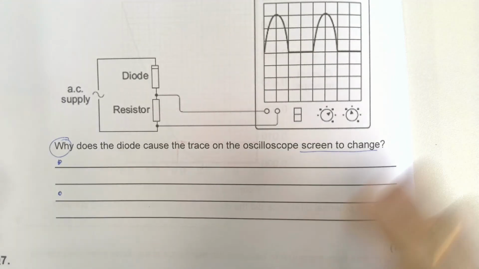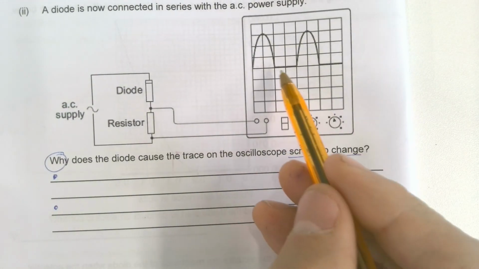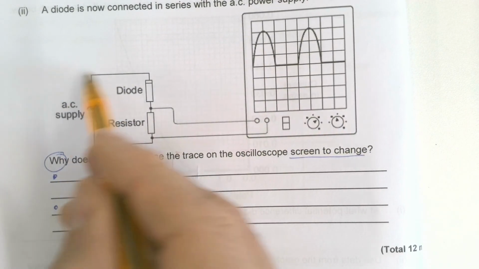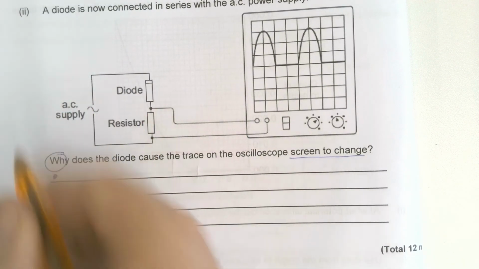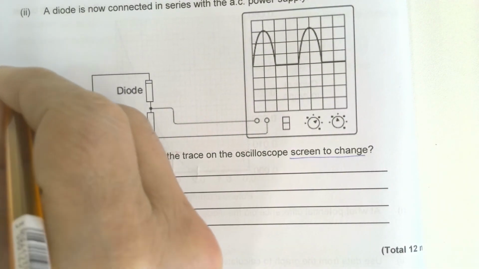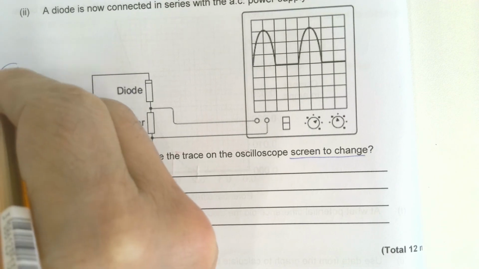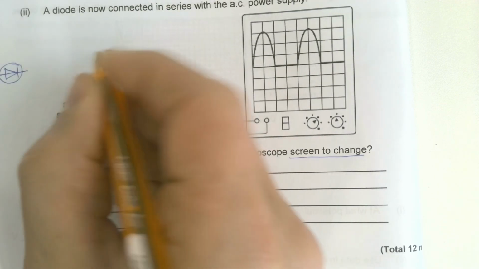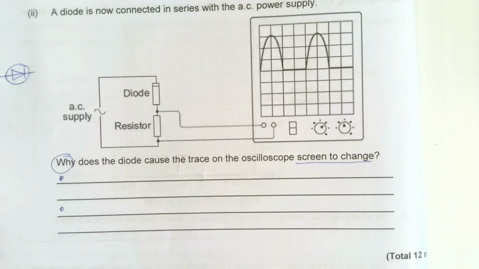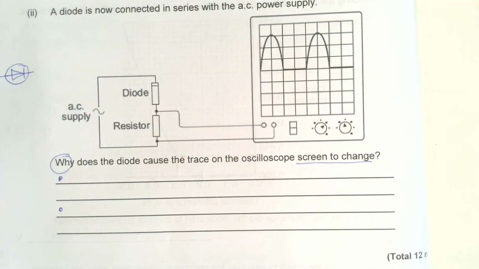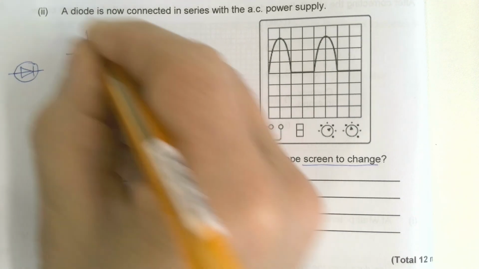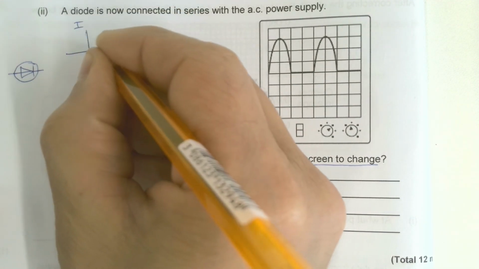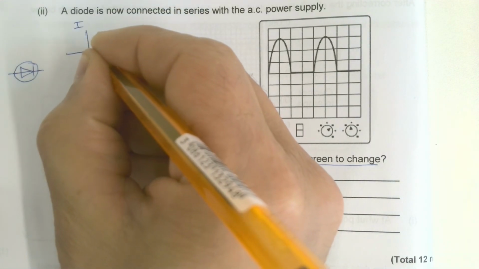The first thing is to understand what's going on with the AC supply. The current changes direction, and the diode has a non-symmetrical symbol, which means its VI graph is non-symmetrical as well.